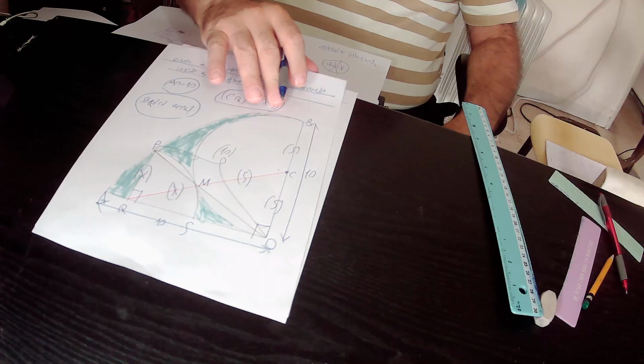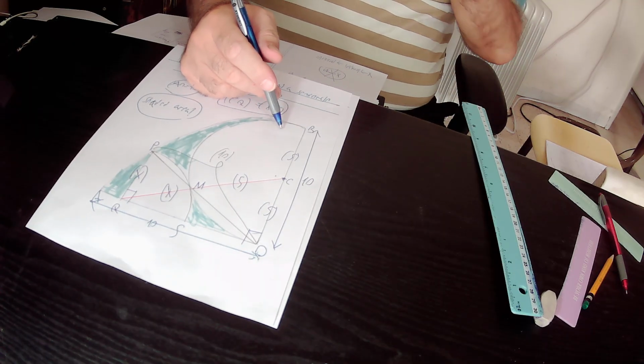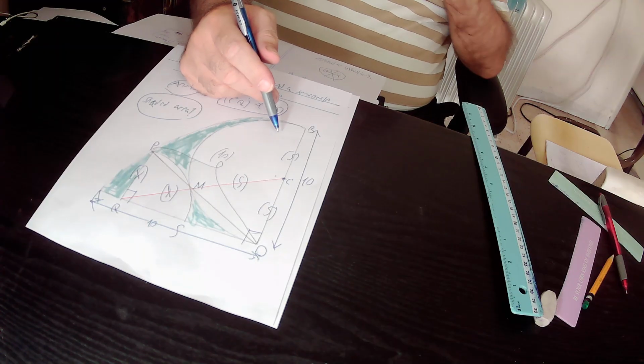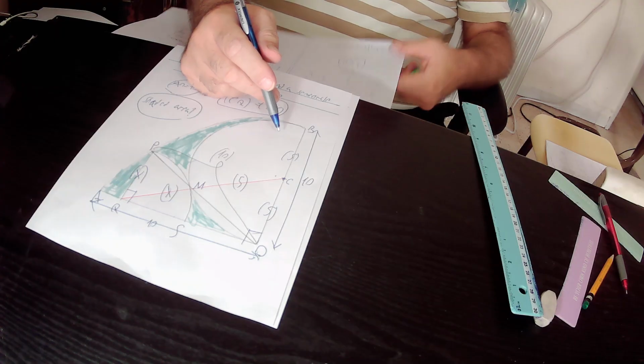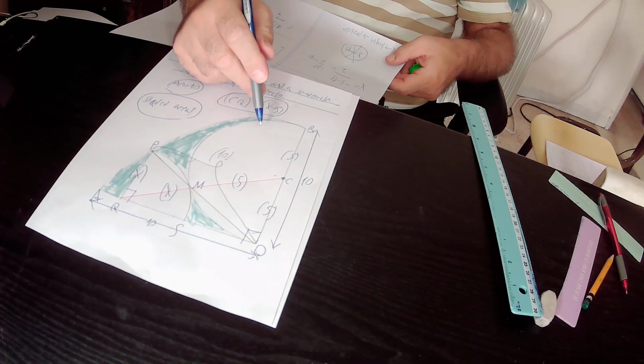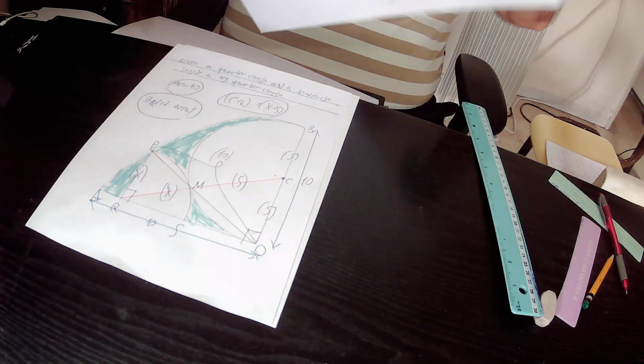What is the area of this semicircle? Because the radius of this semicircle is 5, the area must be equal to pi r squared over 2, that is pi times 5 squared over 2. So the area of this semicircle is equal to pi times 5 squared over 2.